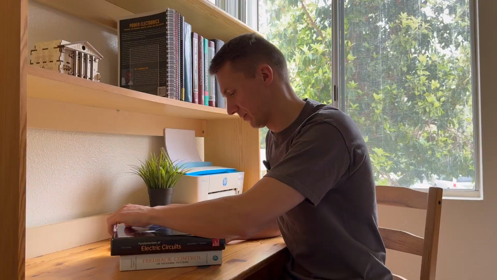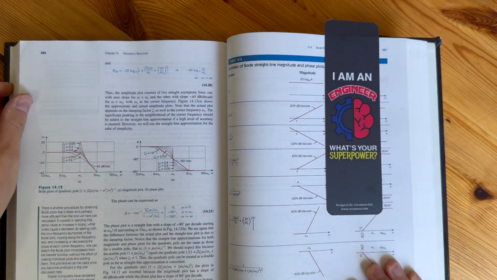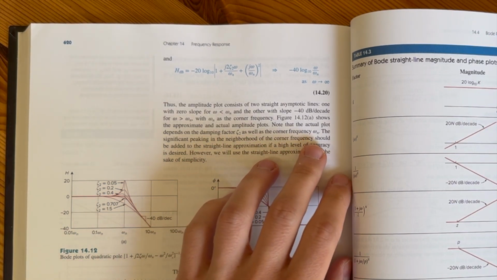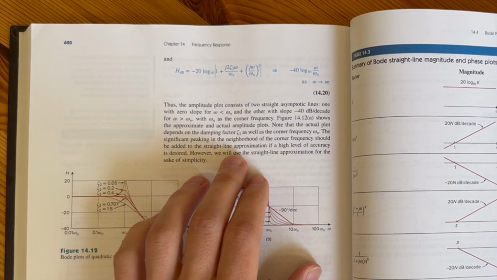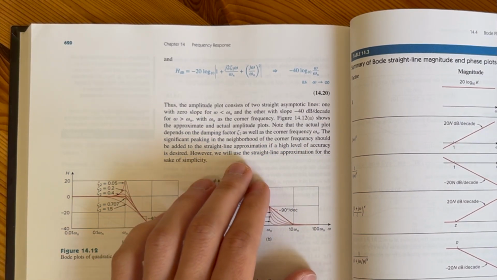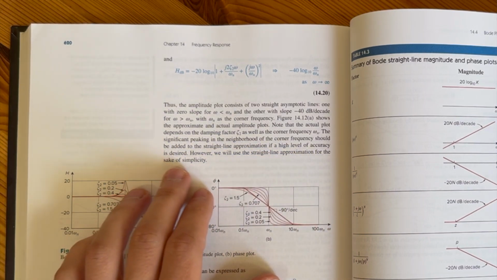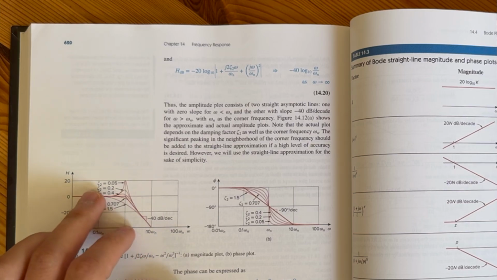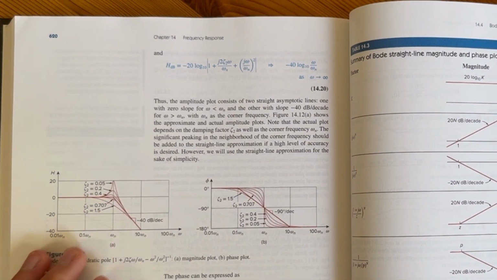Let's see what they say about peaking in quadratic poles. The significant peaking in the neighborhood of the corner frequency should be added to the straight line approximation if a high level of accuracy is desired. However, we will use a straight line approximation for the sake of simplicity. And the textbooks give some examples of peaking for different damping ratios. Essentially, from these textbooks, we found that the peaking exists, and that's it, no more information.